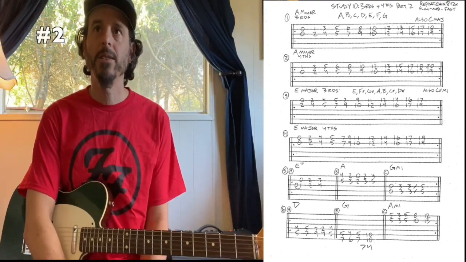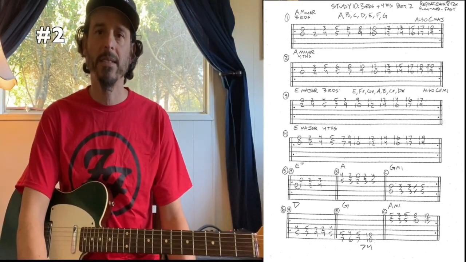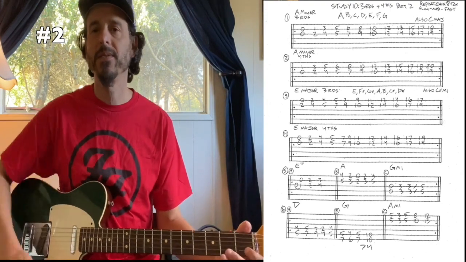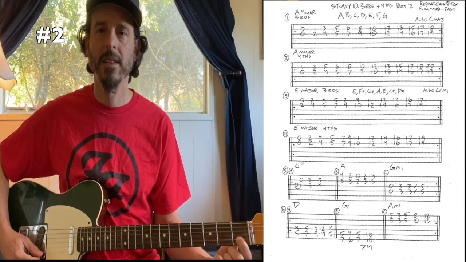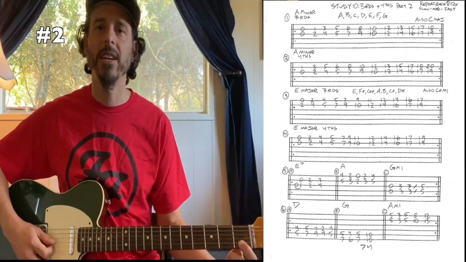Okay, for number 2, we're going to go up the same 2 strings with fourths this time, and we'll note the difference in our fourth shape now. Okay, starting off with an open and a 1. That's our new perfect 4th shape.